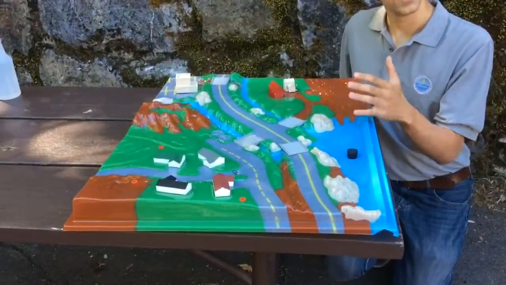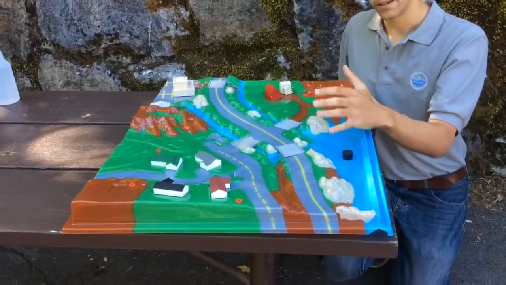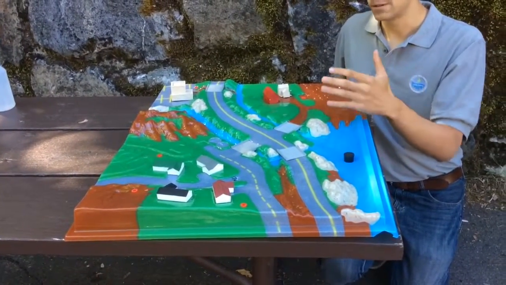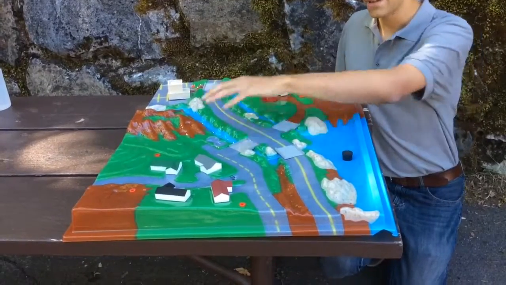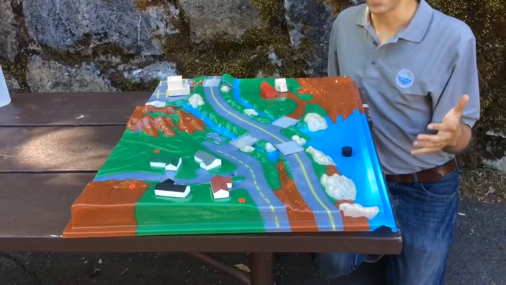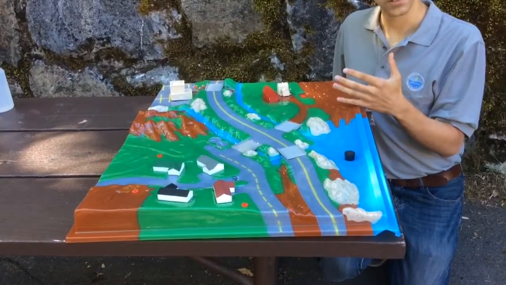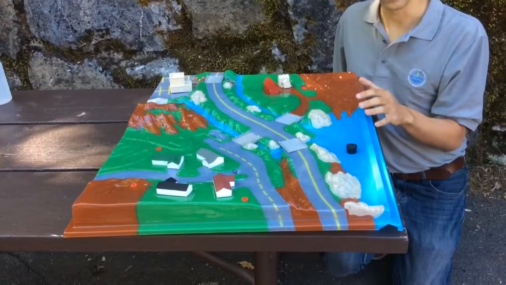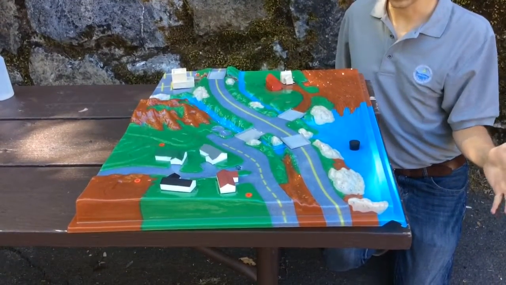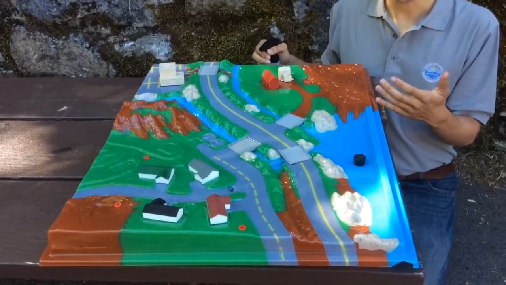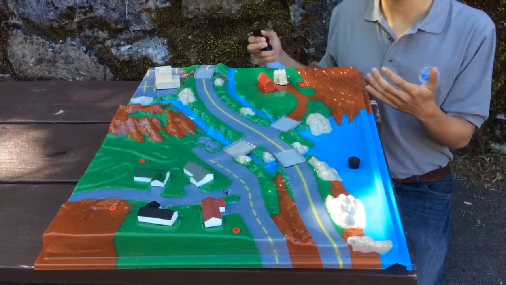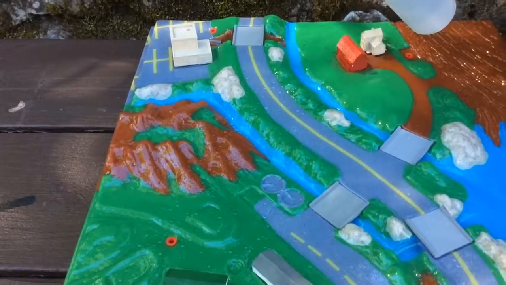So a watershed is an area of land where water can drain into a stream, river, or large body of water. What I have here is a model of a watershed, not the Oregon Preserve one, but just a general one that we'll use, and then we'll connect it to Oregon Caves. So we're going to start with precipitation in the form of rainfall. I'm going to simulate that with my water bottle here.